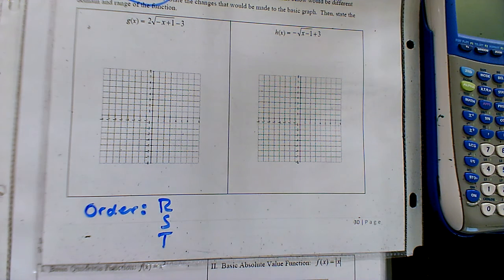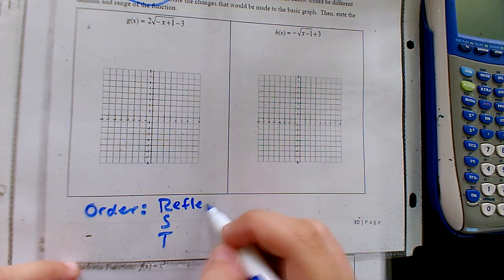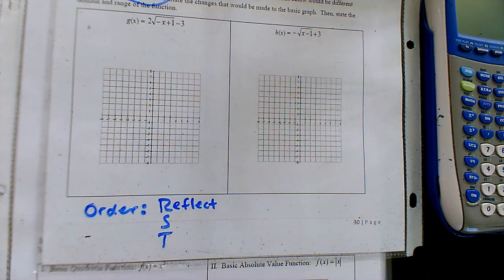So RST is what I want you to remember. Actually, alphabetical order, right? RST. So what do you think the R stands for in terms of these transformations? Have we used an R today? Yeah. Reflect. So whenever we're going to graph these by hand, we have to apply the reflections first.